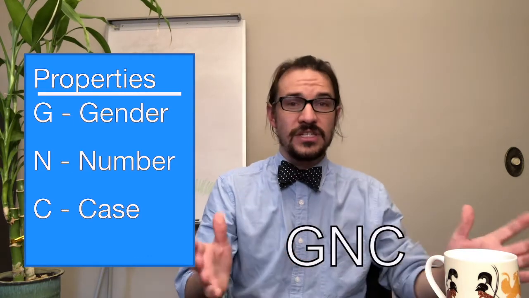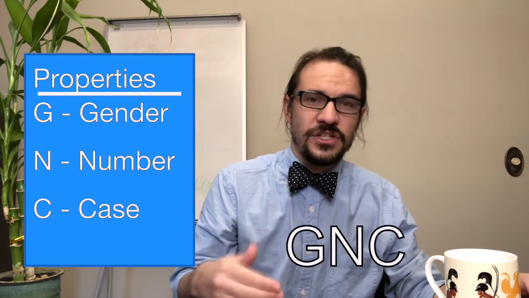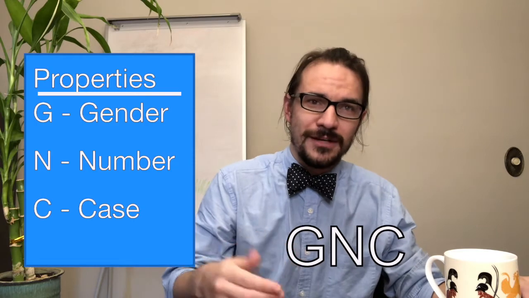In order for an adjective to describe a noun in Latin, it needs to match that noun in all of these properties. We will often abbreviate gender, number, case as GNC. So often you'll hear your teacher say, an adjective needs to match its noun in GNC. That's gender, number, case. So in order for an adjective to be able to match any noun in gender, number, and case, it's going to need a chart.